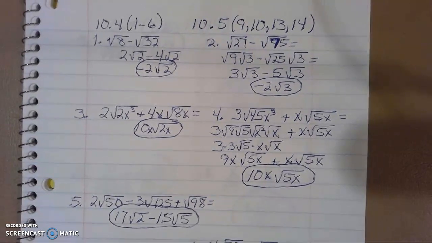This last video is 10.4, 1 through 6, and 10.5, 9, 10, 13, and 14. Okay, 10.4 is where we're really getting into the nitty-gritty. We're beginning to find out what breaking down radicals is going to do for us.